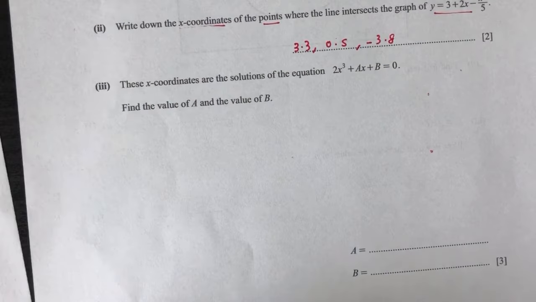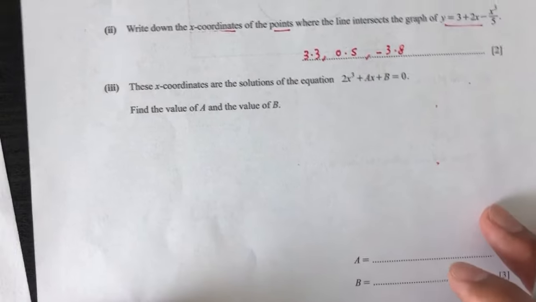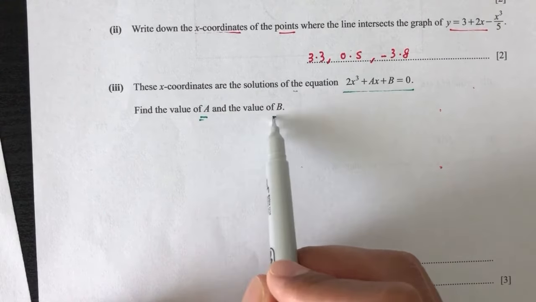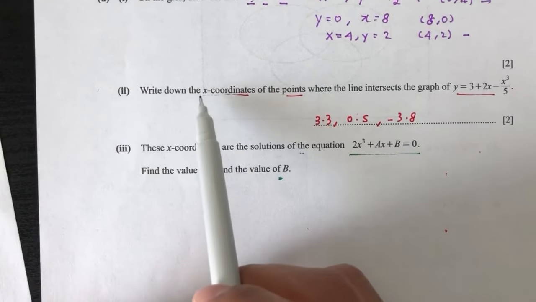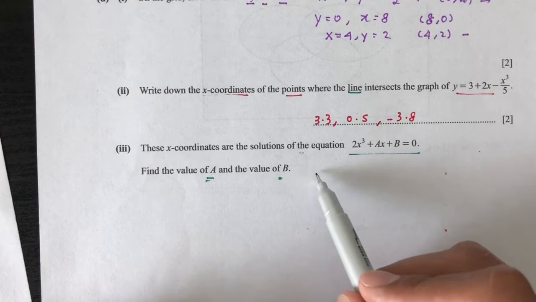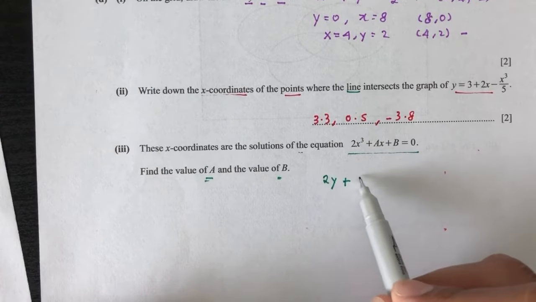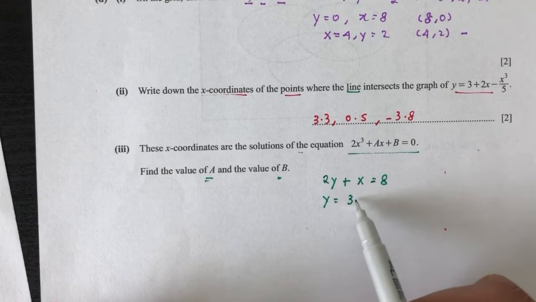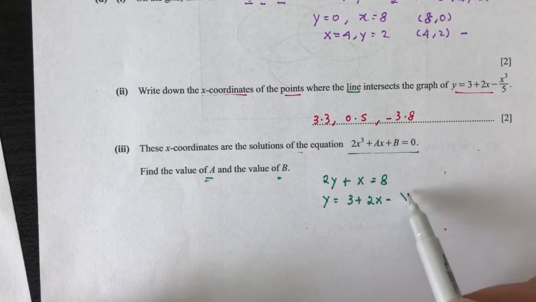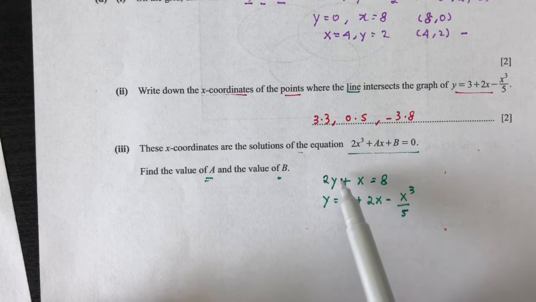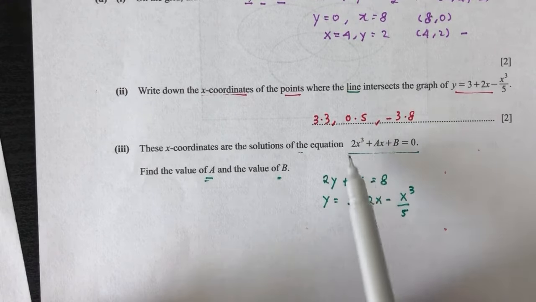Let's go back to the green color. So the x coordinates are the solution to this equation. So find the values of a and b. As you can see here, it is given to you that the x coordinate is actually where the line intersects the graph. So we have the line 2y plus x equal to 8, and the graph is y equal to 3 plus 2x minus x cubed over 5. So what this question is asking you to do is to replace the value of y in this equation and then simplify to find the values of a and b.